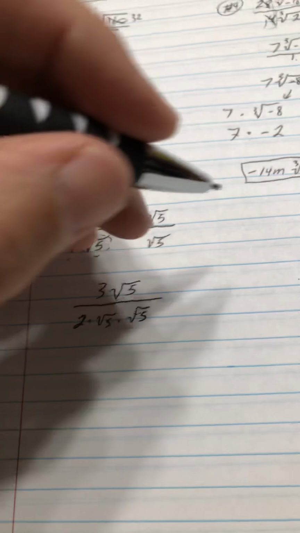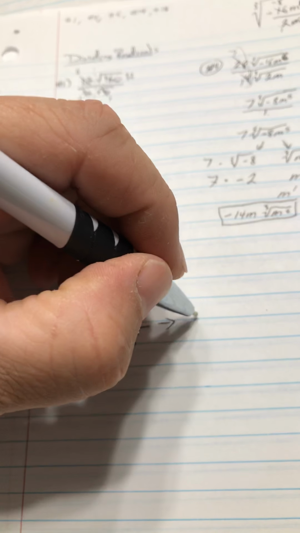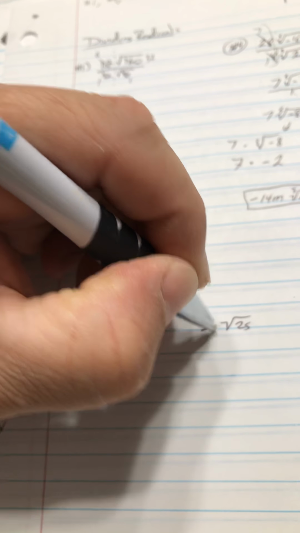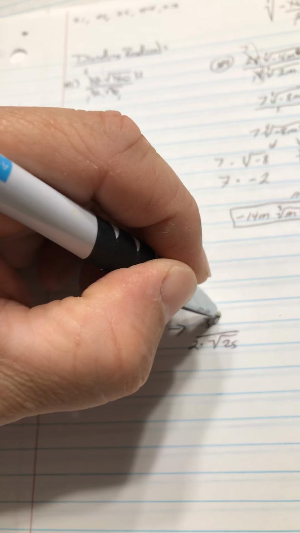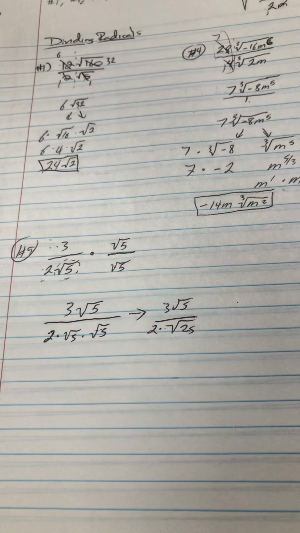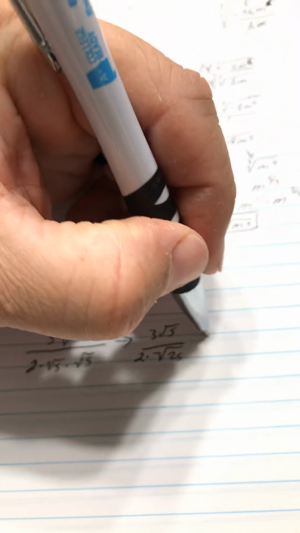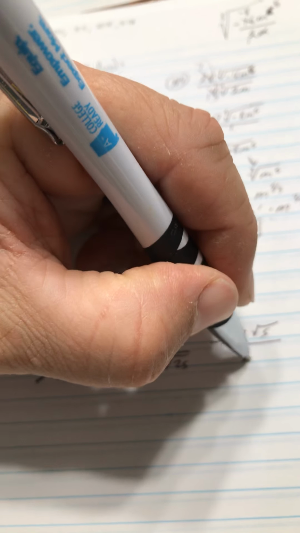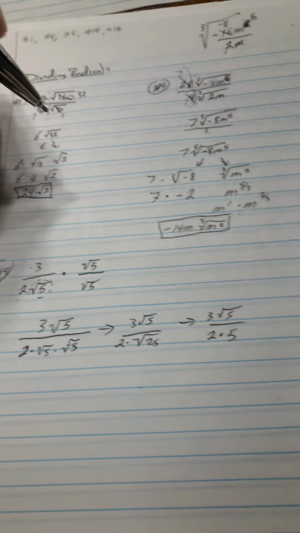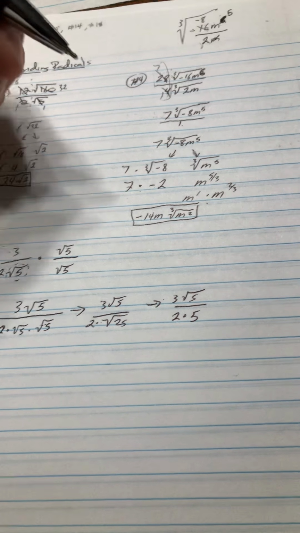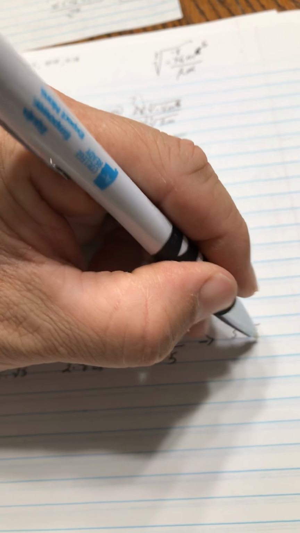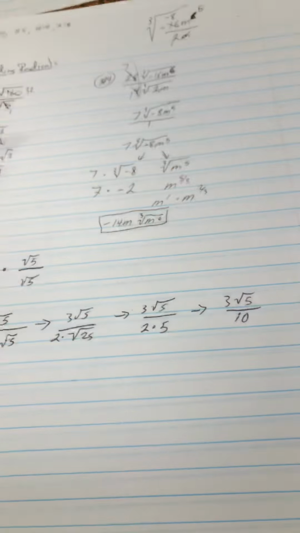Square root of 5 and square root of 5 is square root of 25, times 2 over 3 square root of 5, which in turn gives you 3 radical 5 over 2 times 5, which in turn gives you 3 radical 5 over 10.